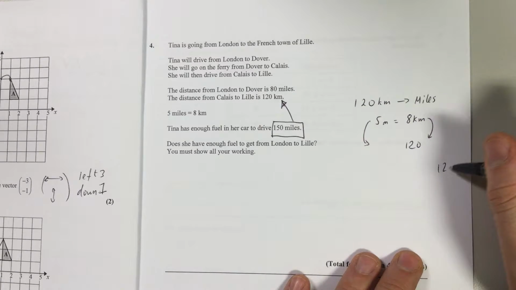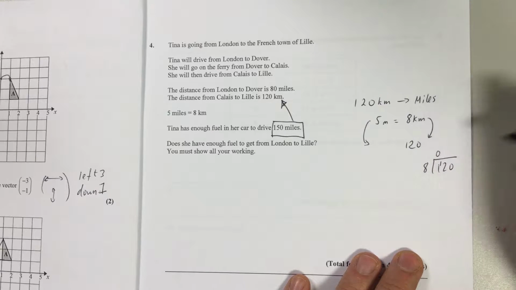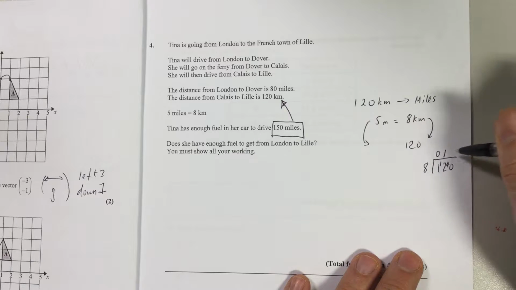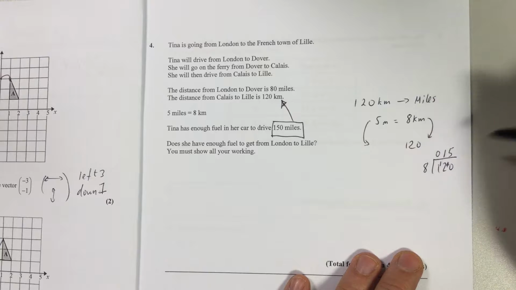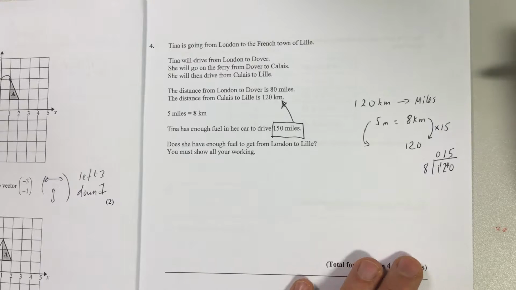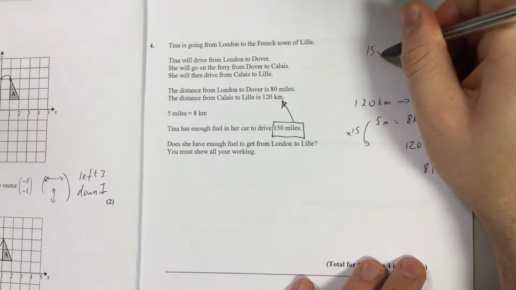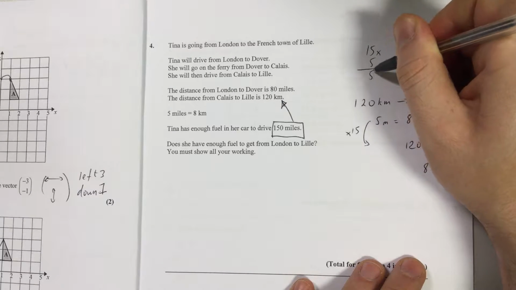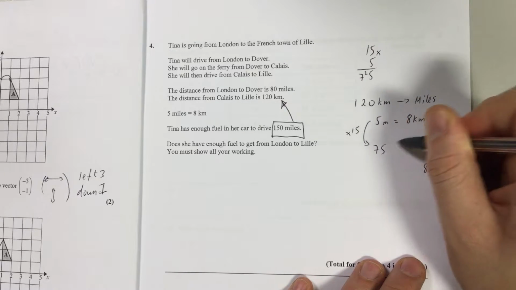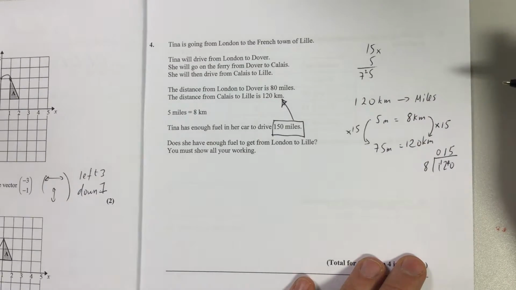So the way to do that is actually to divide 120 by 8. 8 into 1 goes 0, carry 1. 8 into 12 goes once, remainder 4. 8 into 40 goes 5 times. So this has been multiplied by 15 to achieve that. So I'm going to do the same to this side. I'm going to times 5 by 15. So 15 times 5. 5 times 5 is 25, carry 2. 5 times 1 is 5, and that is 75. So 120 kilometres is actually 75 miles.